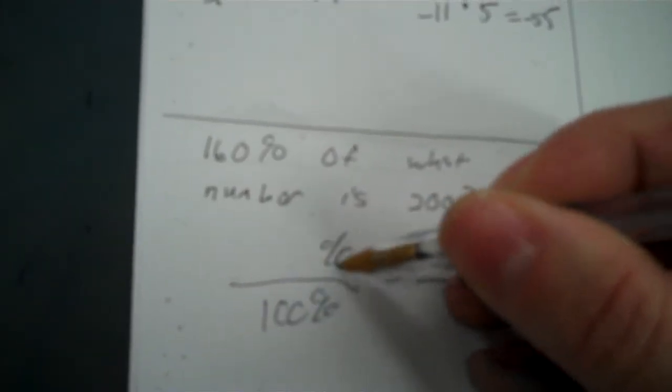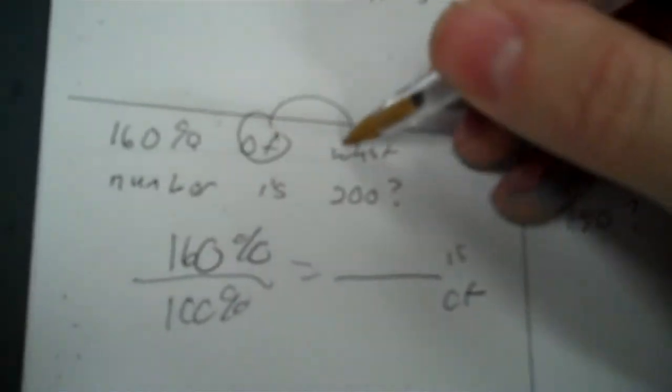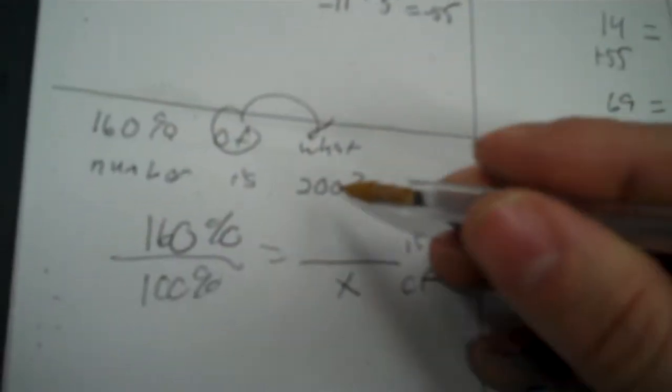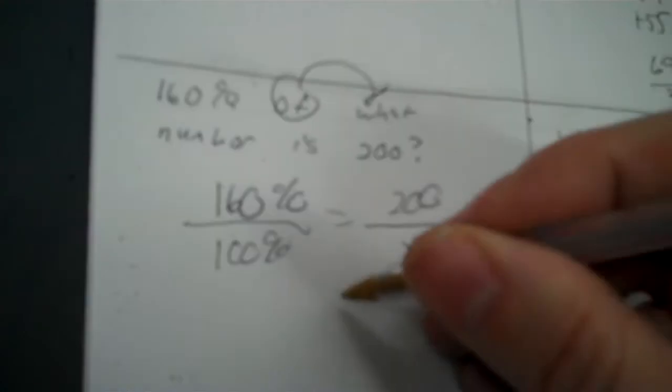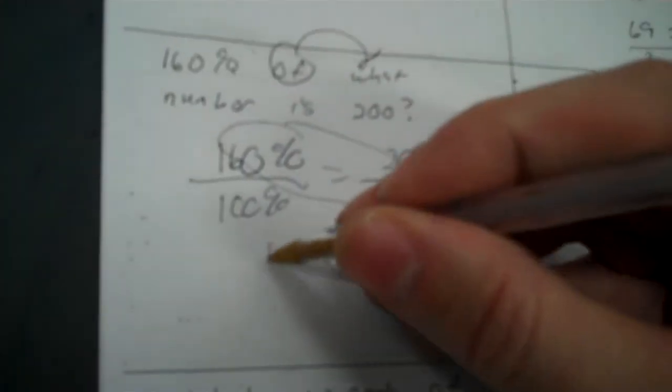160% of what number is 200, okay? So again, 100% and then a percent above it, and then is of. So percent, okay? You got 160 of those. After of, it says what? So x goes here, and then 200 goes here. And then it's pretty easy from there. That side's going to say 160x, and then 100 times 200 is a pretty big number. Remember to write all the zeros down, and that's 20,000.